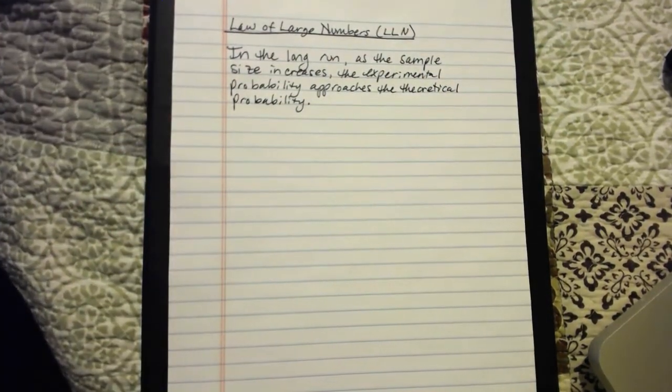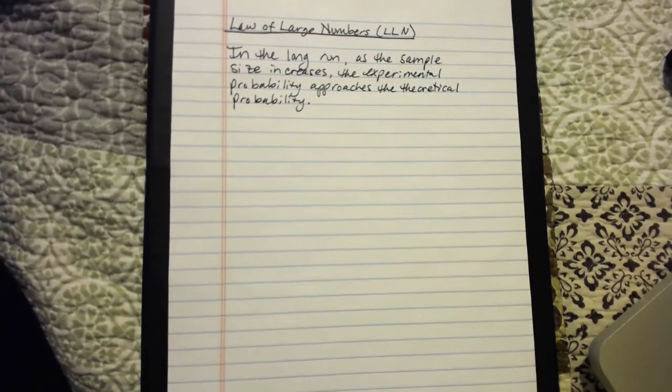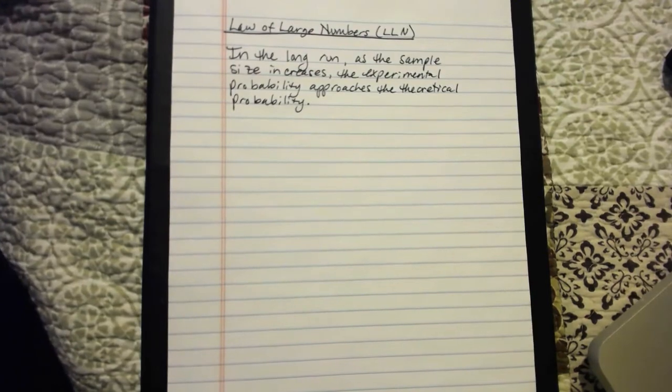In the long run, as the sample size increases, the experimental probability approaches the theoretical probability.